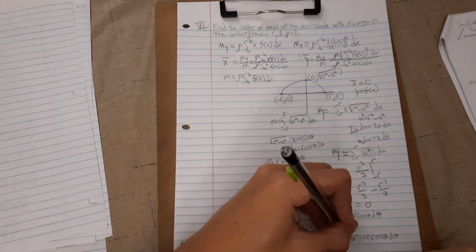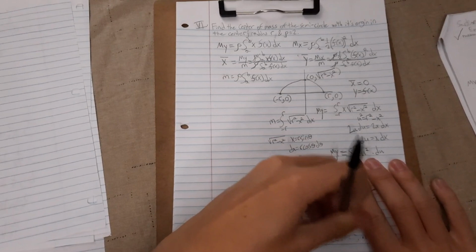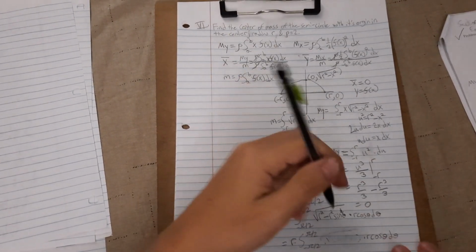The square and the root cancel out, so you just get cosine theta.